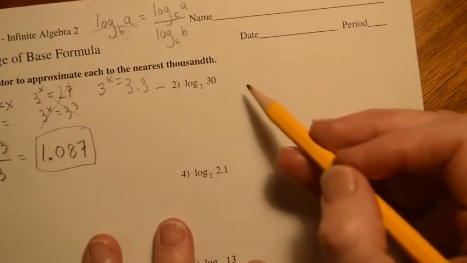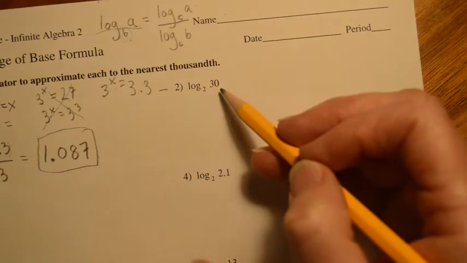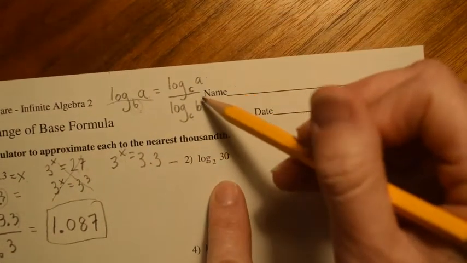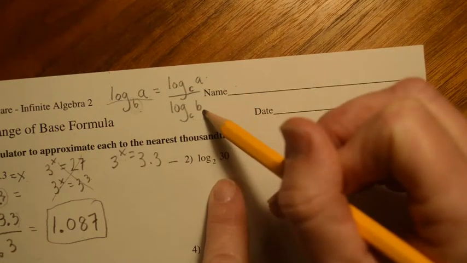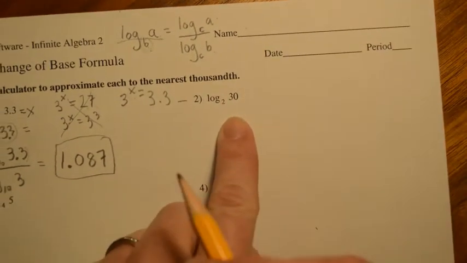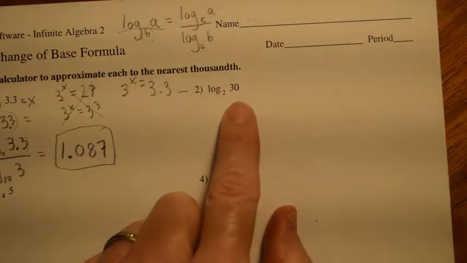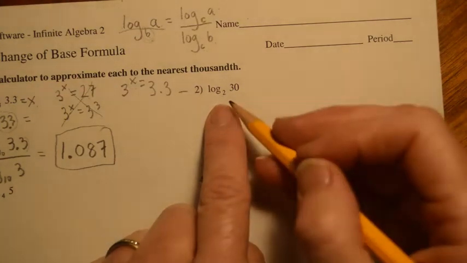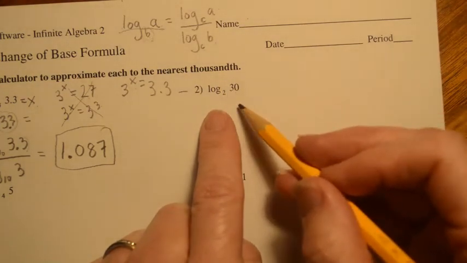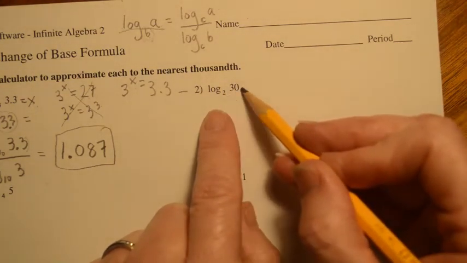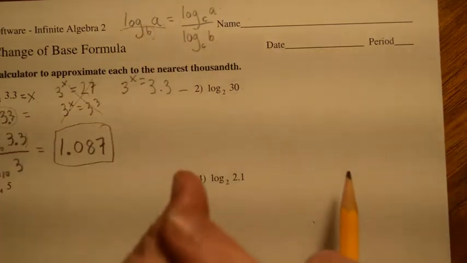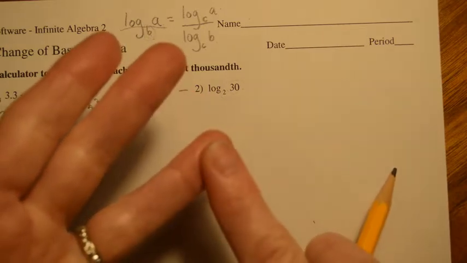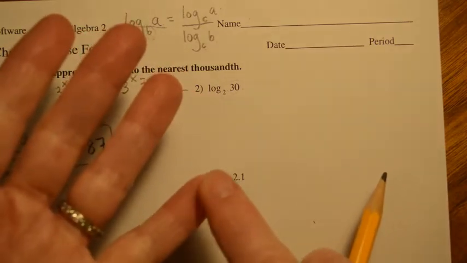All right, so log base 2 of 30. Before we do this, I just want to come up with an estimate, because again, if you make a mistake in the order in which you put these, if you've done an estimate ahead of time, that will help you figure out that, oh gosh, I did that wrong. So about how many times would I have to multiply 2 by to get to 30? In other words, 2 to what power is 30? So if I do 2 times 2 is 4, times 2 is 8, times 2 is 16, times 2 is 32.